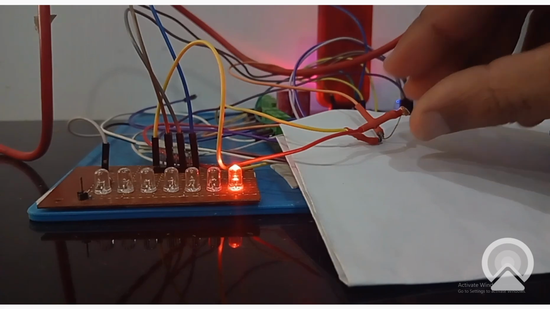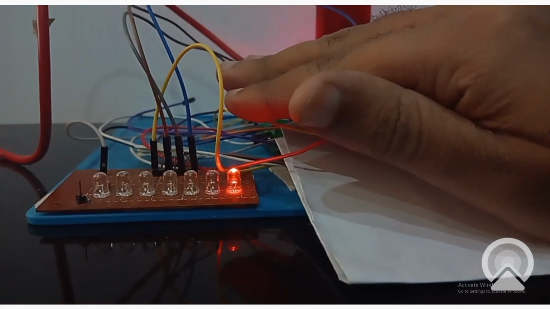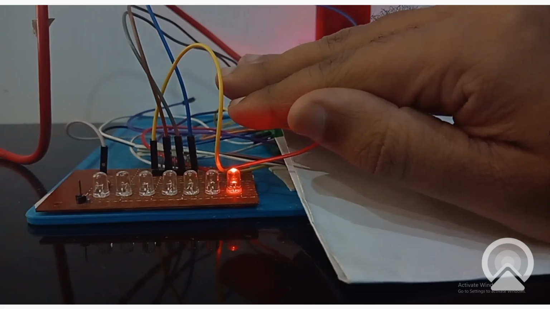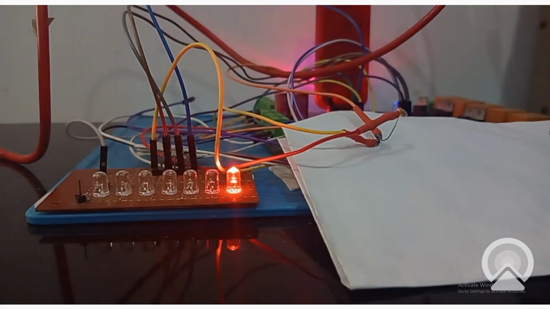I slowly remove my finger. See, again there is light in the room. Again, see, I place my hand on it. The LED dims down, representing that the light in the room is also dimmed. That there is less light intensity in the room. I remove my hand. See, LED is now fully bright.